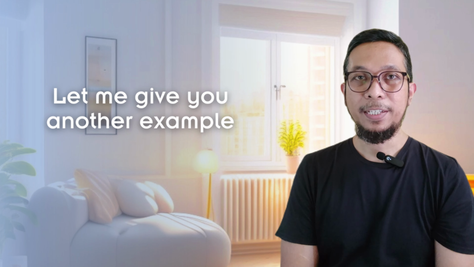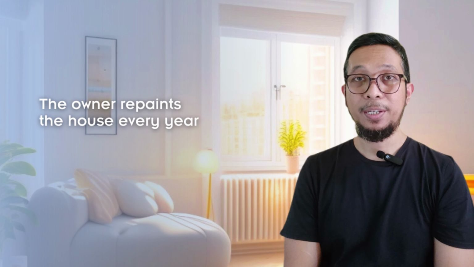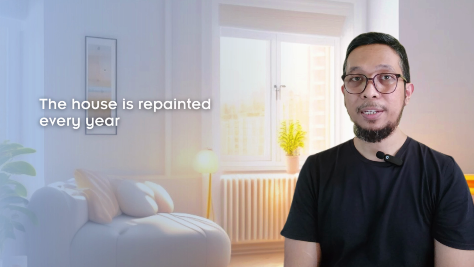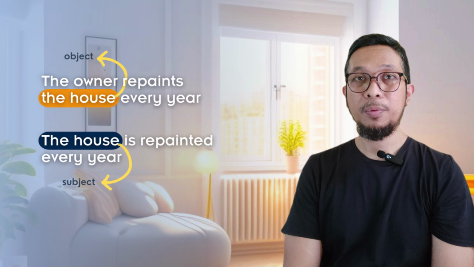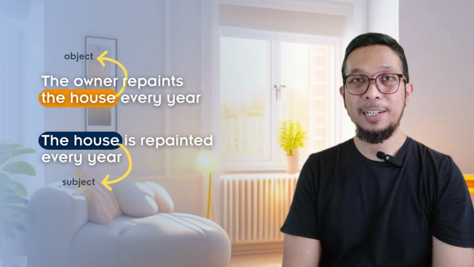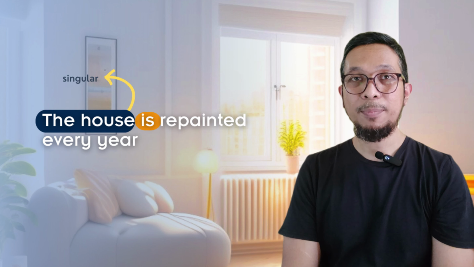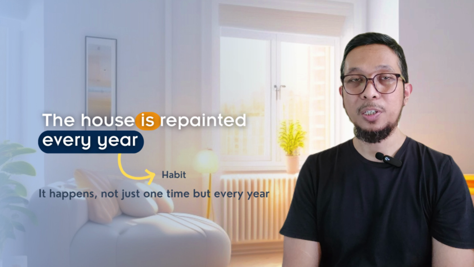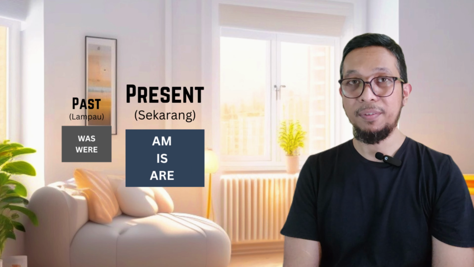Let me give you another example. The owner repaints the house every year. Becomes the house is repainted every year. So we change the function of the object into subject. And we use is because the subject is singular. And the reason why we use is because it happens not just one time, but every year. That's why we use present be verbs.